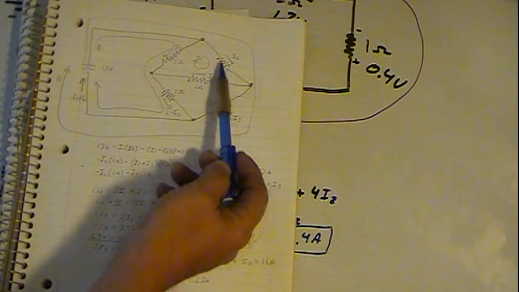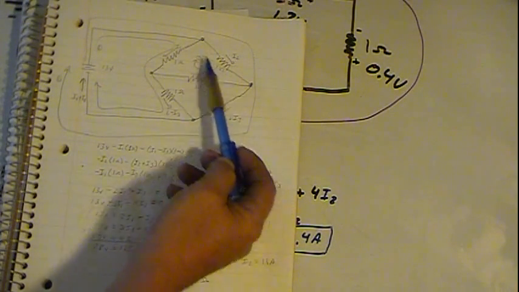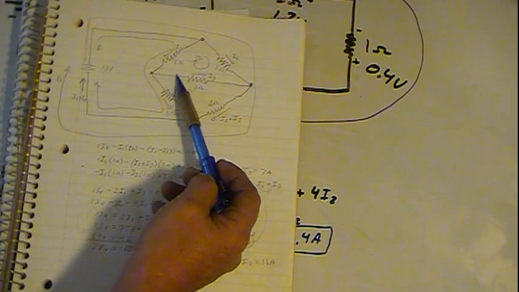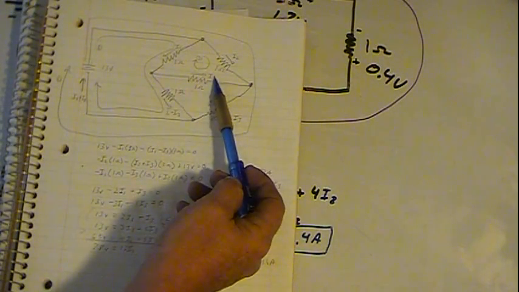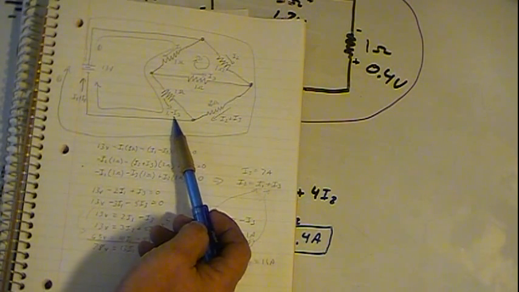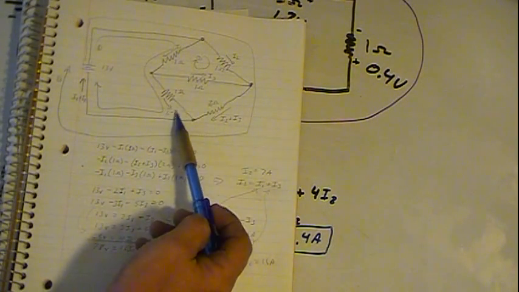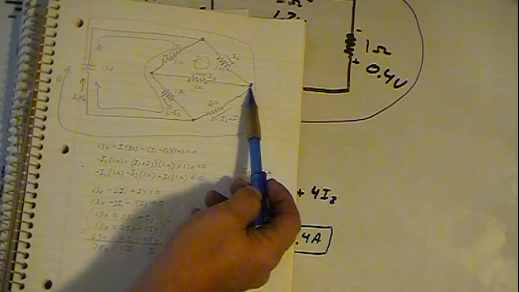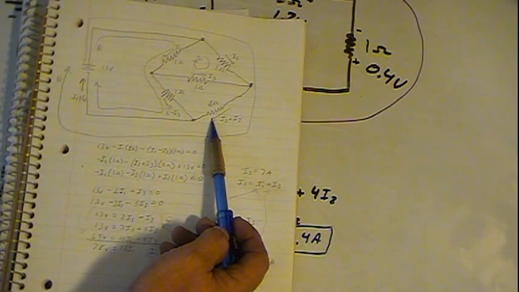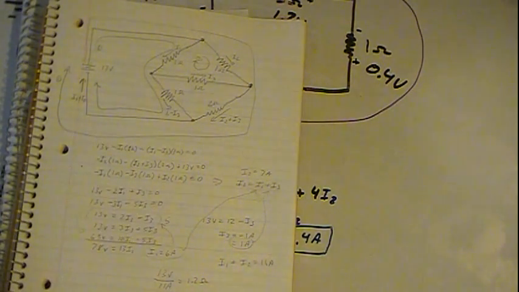We have current coming this way. We split here. We have I1, and I2 comes down here. I1 splits off, goes I3. In this direction it'll be I1 minus I3, so it's I1 subtracting this current here. On this branch, as I2 comes down, it meets up with I3, so the current going through here is I2 plus I3. We come back to our battery, it's I1 plus I2.